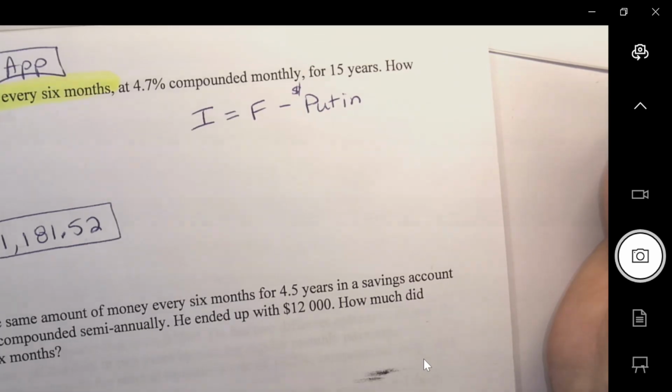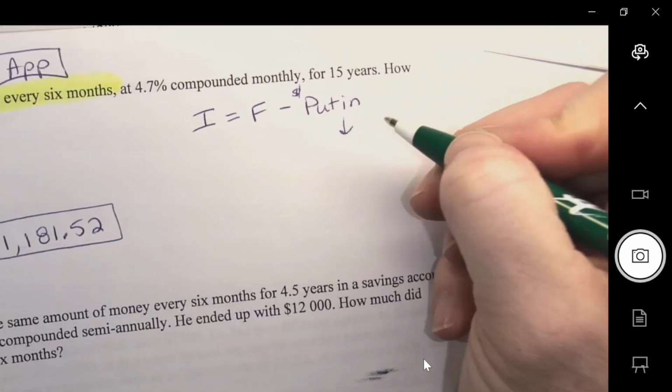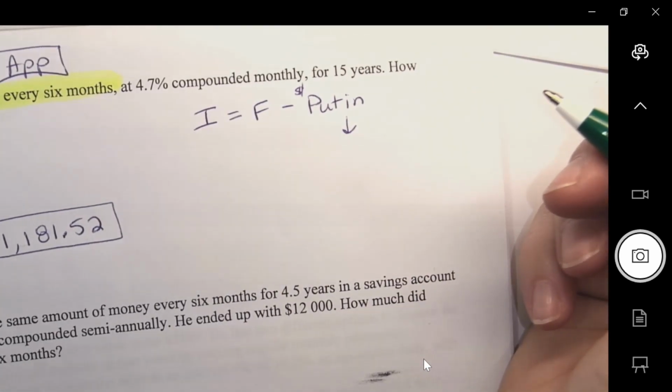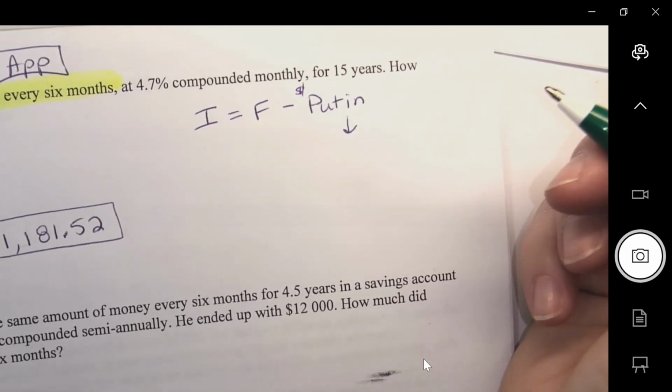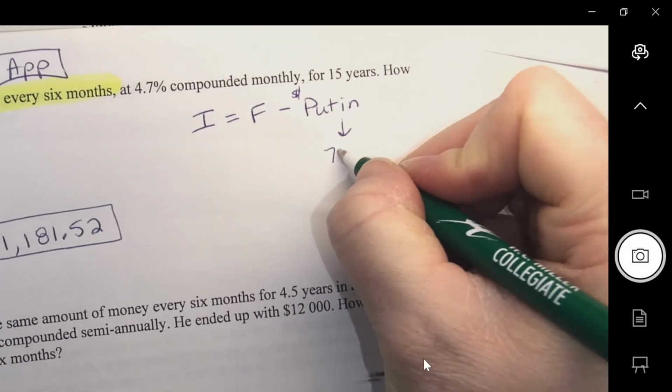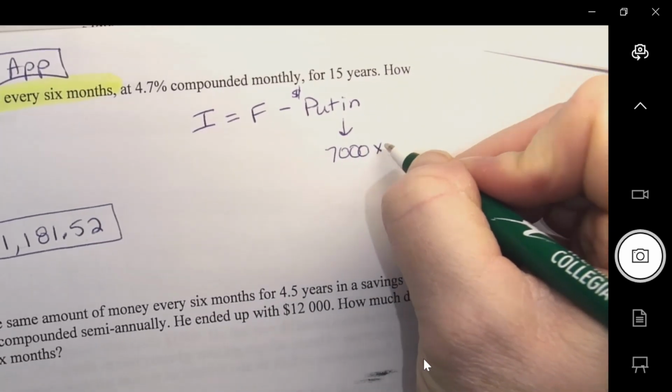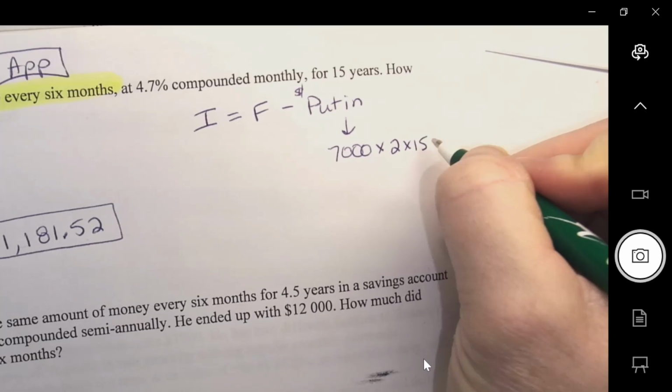So, how much money have we put into this thing? It's not 7,000. What are we going to do to figure it out? We put 7,000 in a bunch of times, right? So how much money did we do? 7,000 times 30.